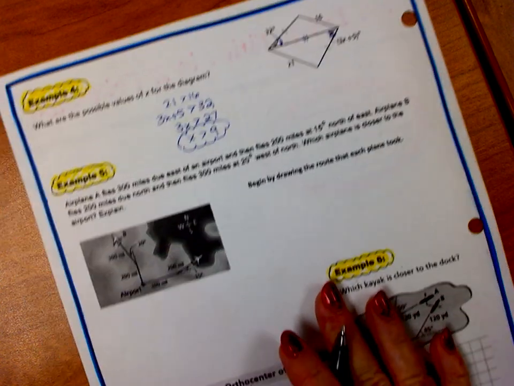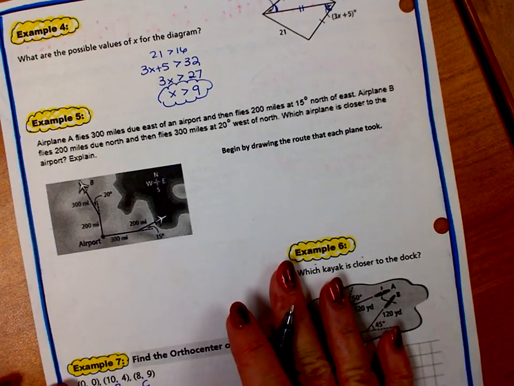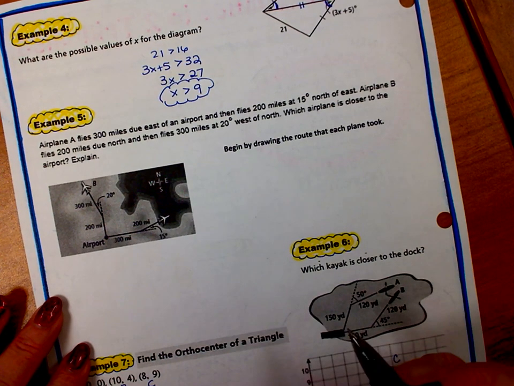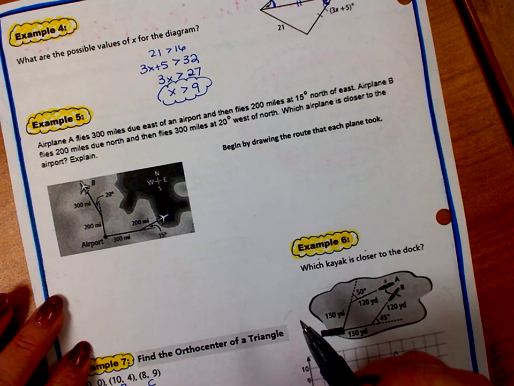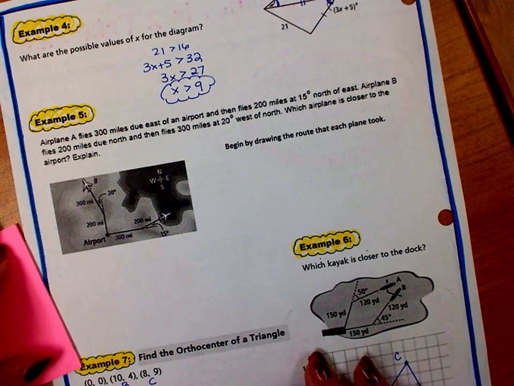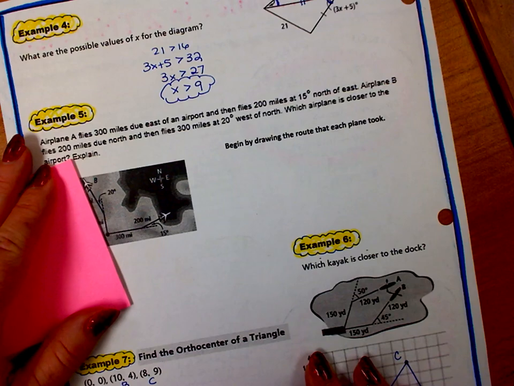All right, example 5. This one involves a map. So looking at this, we could draw the route each plane took, or we could just use a straight edge and draw right on the diagram. Let's do that.